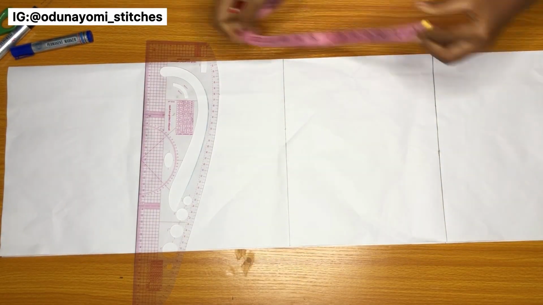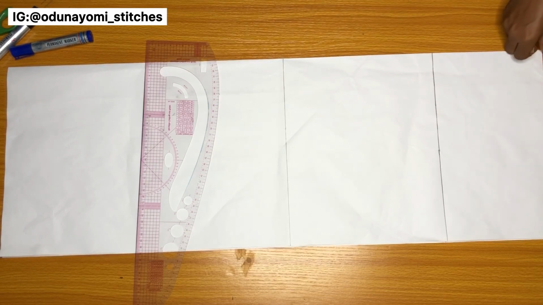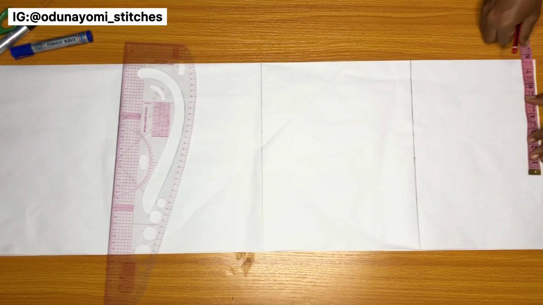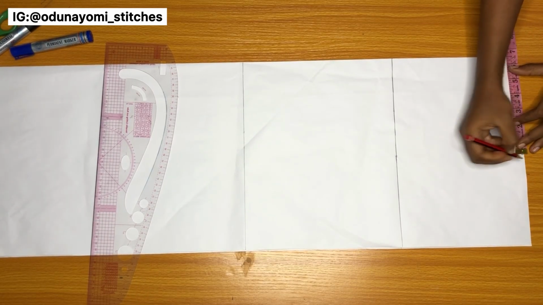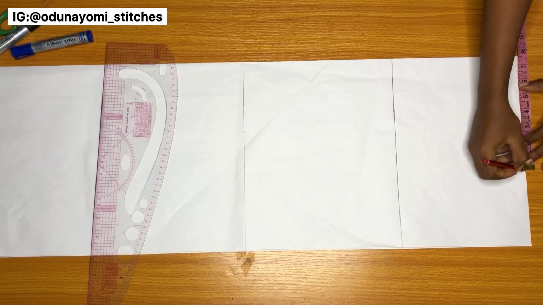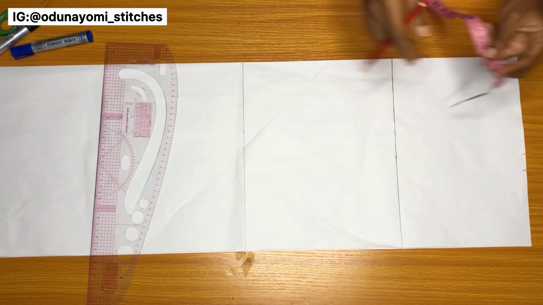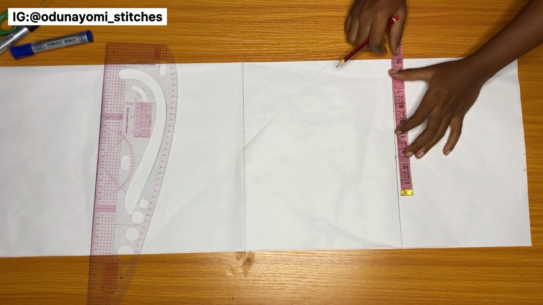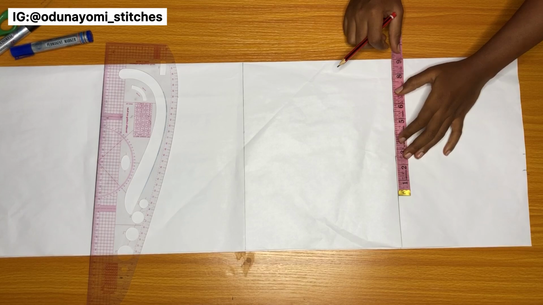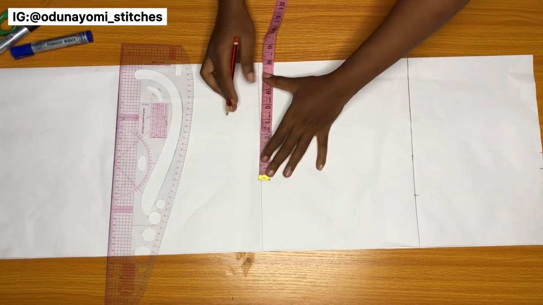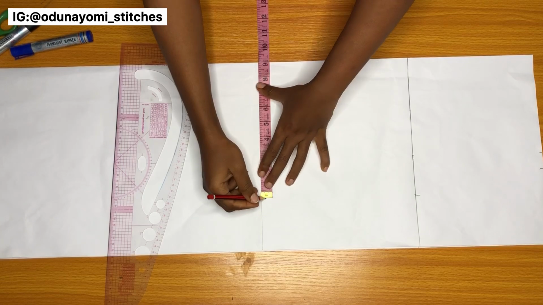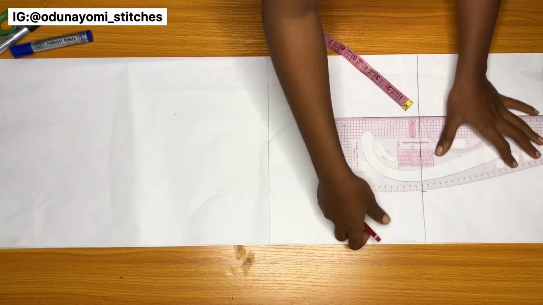So now at the waist area, I'm sorry this is not showing, but I measured my waist divided by 4. Okay, it is showing right now. So I measured my waist divided by 4, then I added my dart allowance. For the hip area, I'll just be measuring my hip measurement divided by 4. My hip is 36 divided by 4, so I have 9 inches. For this other part too, I'll be measuring the 9 inches.